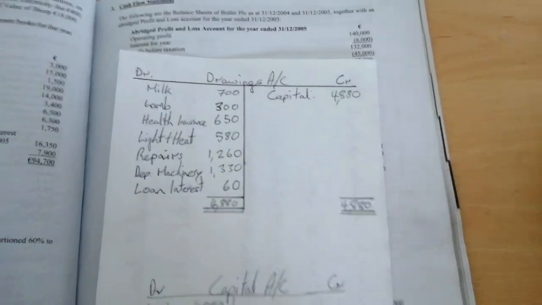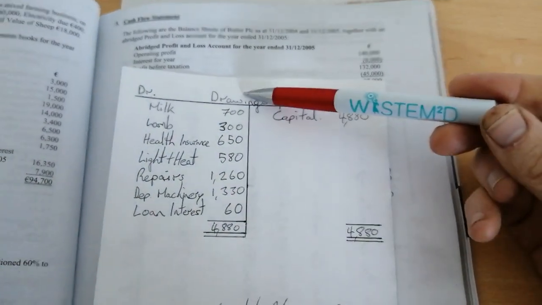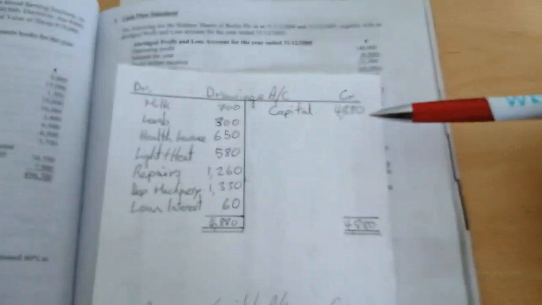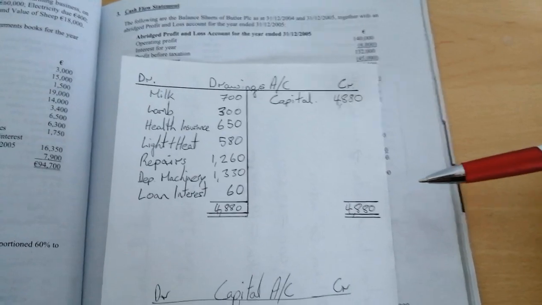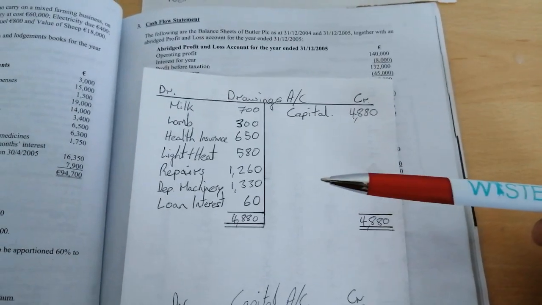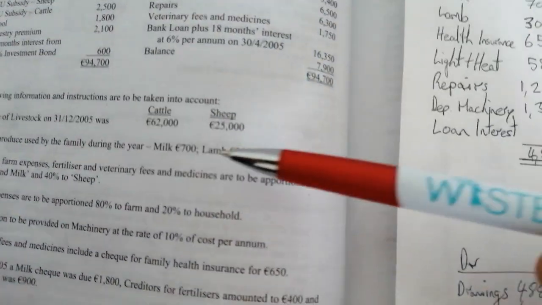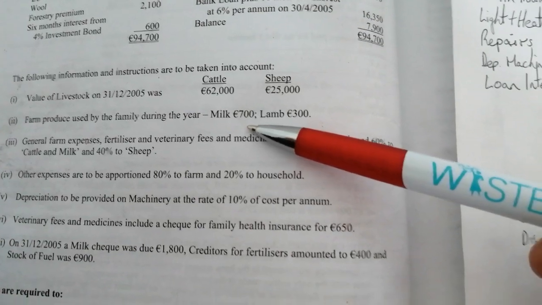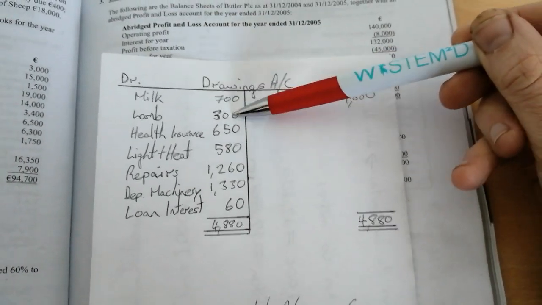Usually it's pretty much the same things that go into the drawings account anyway. But the important thing to remember is all of the entries go on the debit side, and then whatever the total is, we put it in as capital on the credit side. Okay, we're not bringing any balances forward. There's no balance carried down, nothing like that. Okay, so if we go to the question first of all, we see that the farm produce used by the family, or taken from the farm if you like, during the year was 700 of milk, 300 of lamb. That's drawings. We put that in, 700, 300.